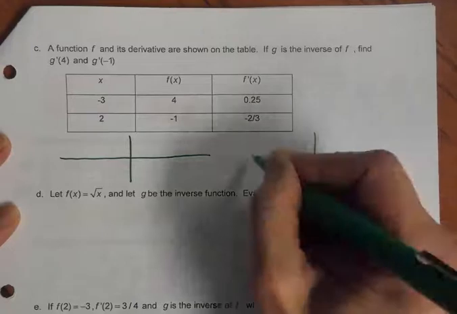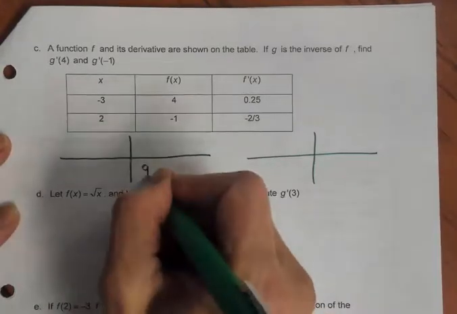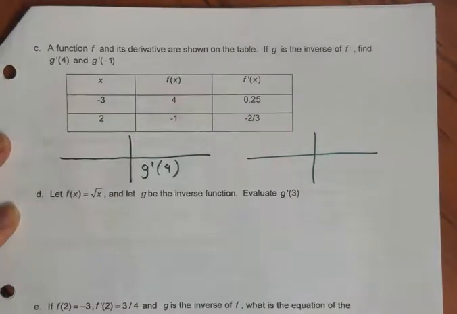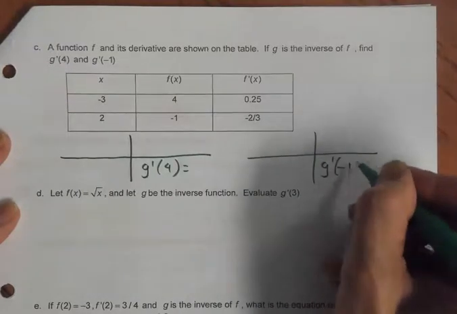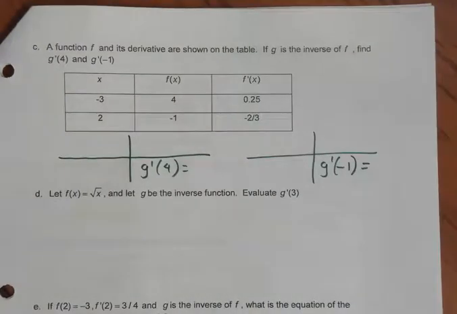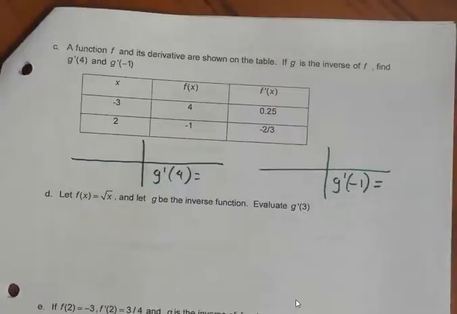In one of them, you would like to find g prime of 4. And in the other one, you want to find g prime of -1. So fill in this template and you guys go ahead and try it. Okay, go ahead. Can you fill in this table?